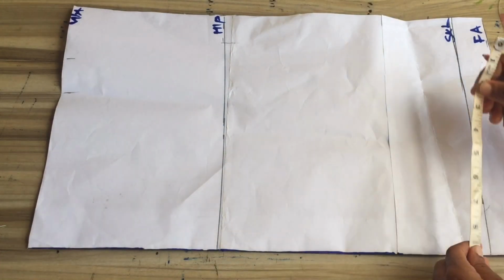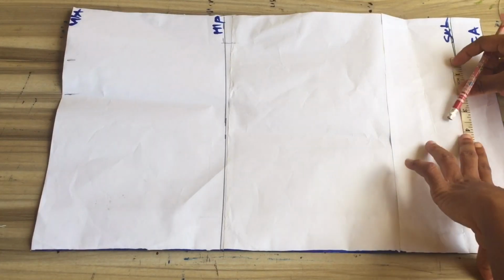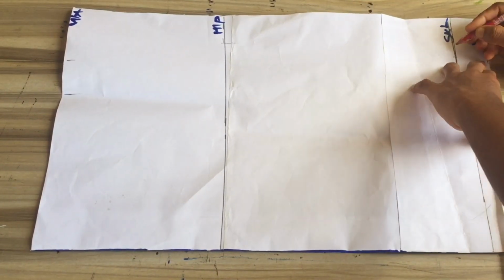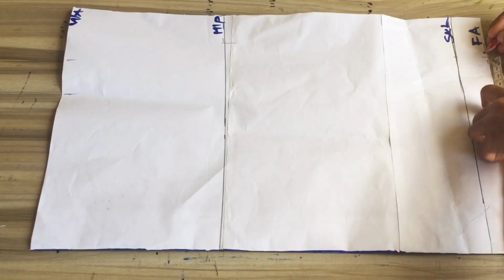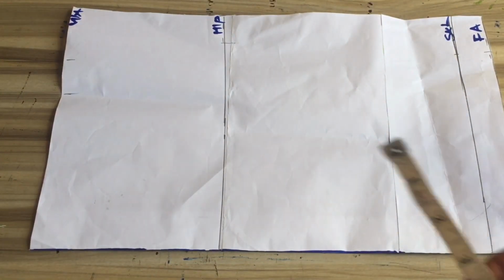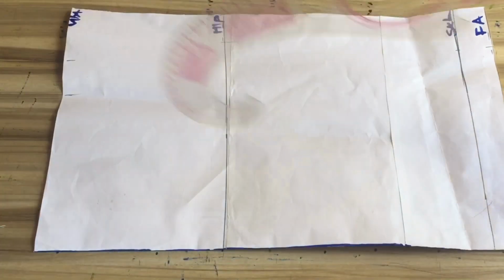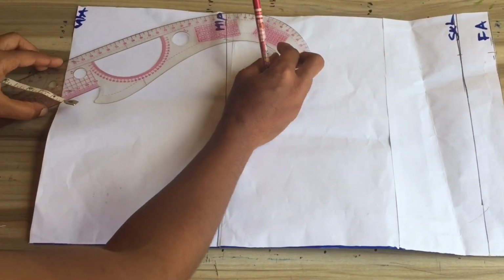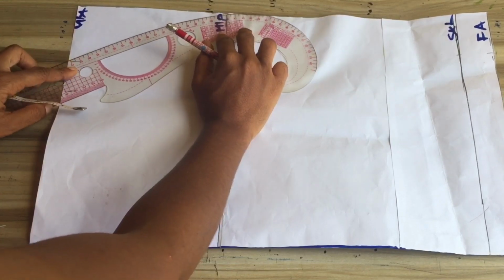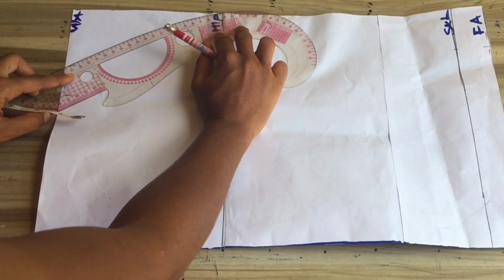Whatever I have there, I'll be taking out 2 inches or 1.5 inches from there. It depends on how fitted you want your dress to be. So I took out 2 inches from mine, and I marked 9.5 at my skirt length and also at my folding allowance. The next step is to connect from my waistline down to my hip point.